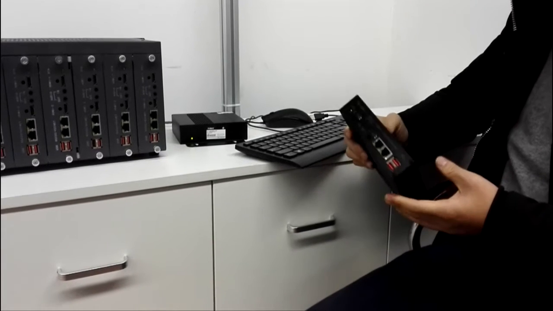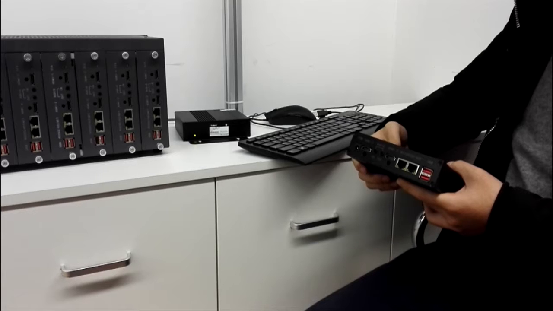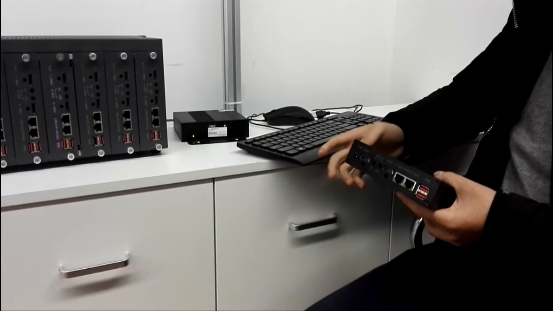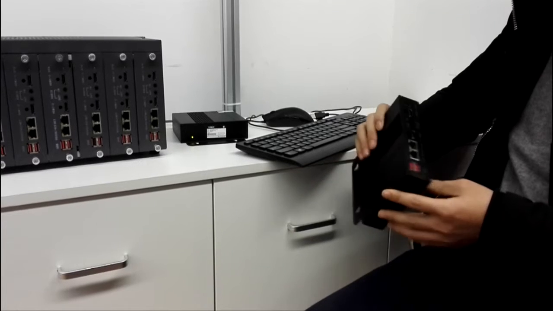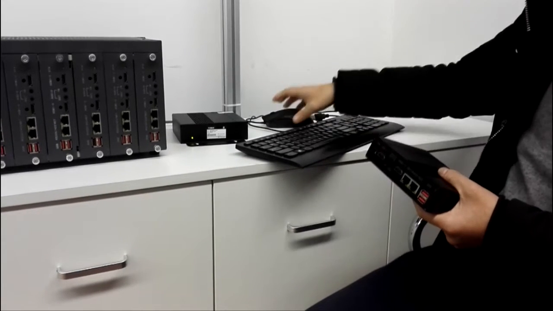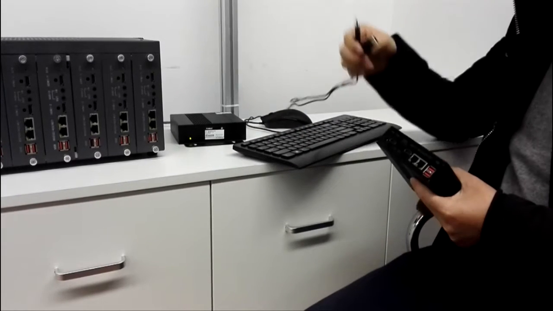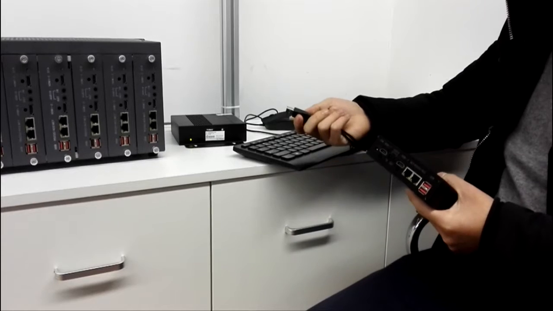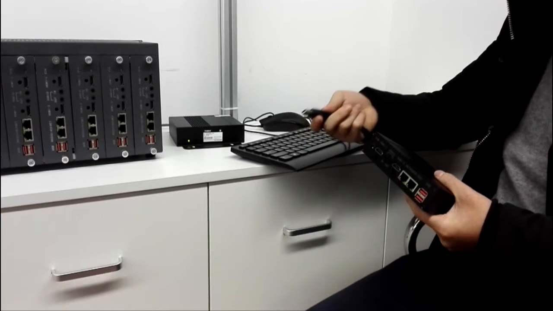Now let's see how to configure the system. Usually we will use PC software to control and configure the wall controller. And this is very special. It has 2 USB ports. So we can use mouse and keyboard to plug into the wall controller directly. So now I will show you how to configure the system with these two things.